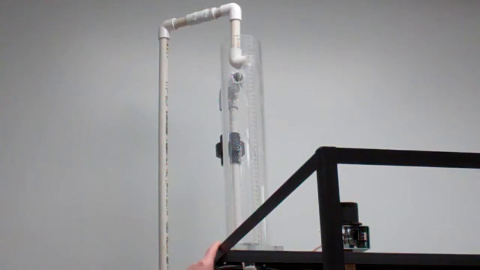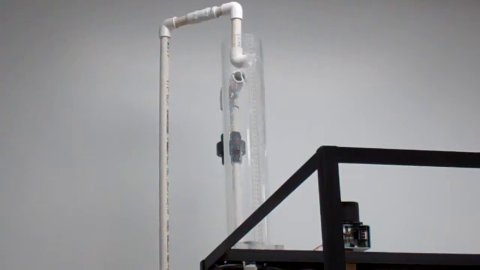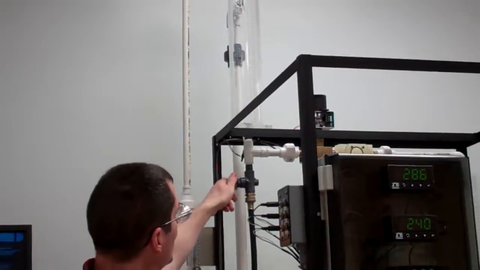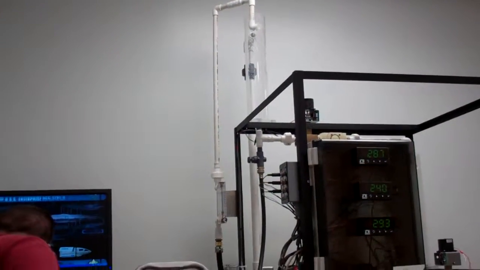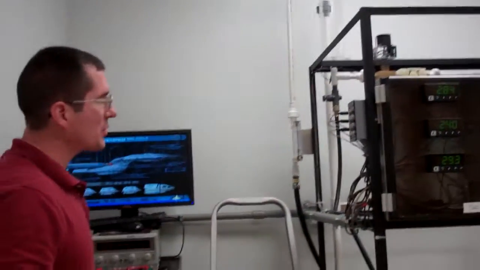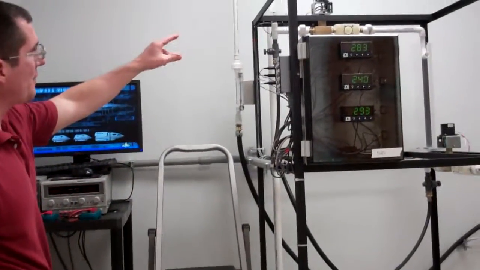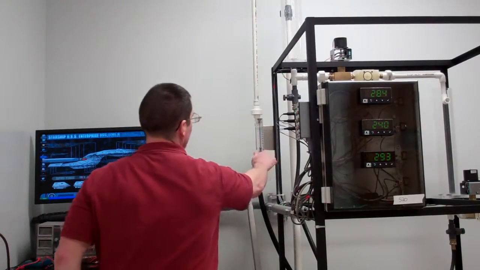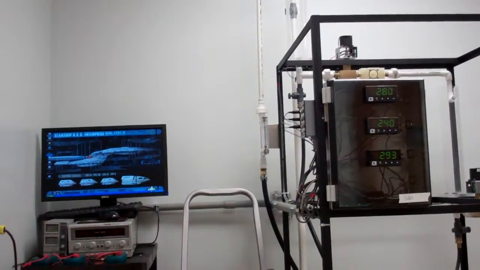And I want to go ahead and put some water in this tank. I'm going to go ahead and slowly close this valve. Before I do that, okay, I've already turned on my power supply to provide power to these pumps. Let me turn this off for just a second. I'm going to turn this off and then turn it back on again.